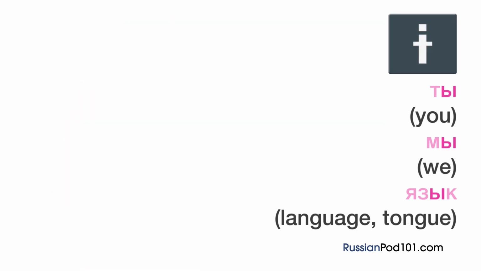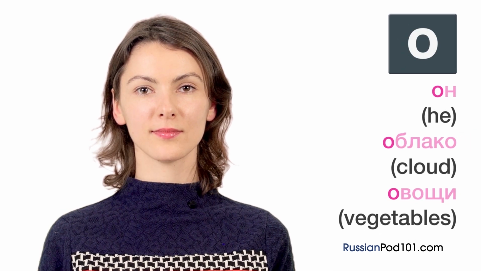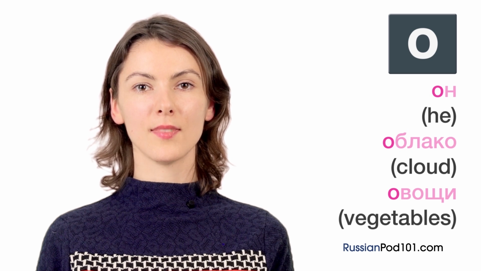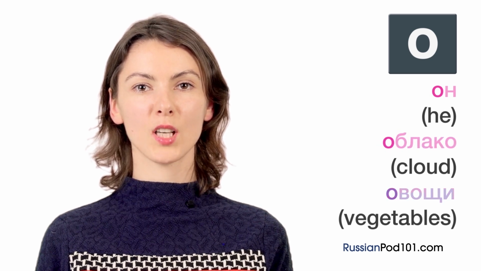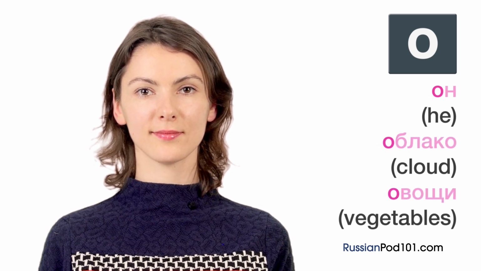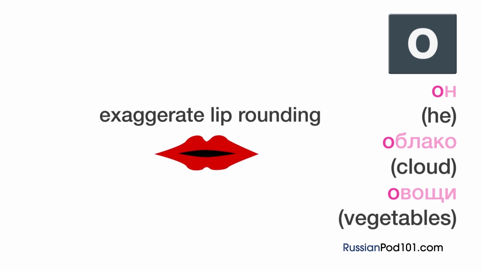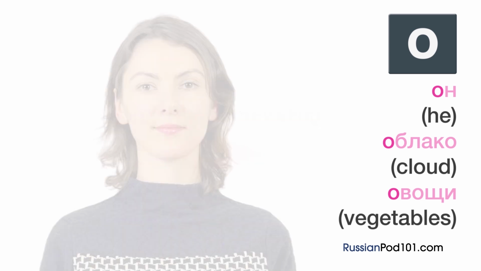Ы. The next vowel is О. Он, облако, овощи. This vowel sound is very similar to the O in or. Exaggerating the lip rounding may also help with the pronunciation of this sound.